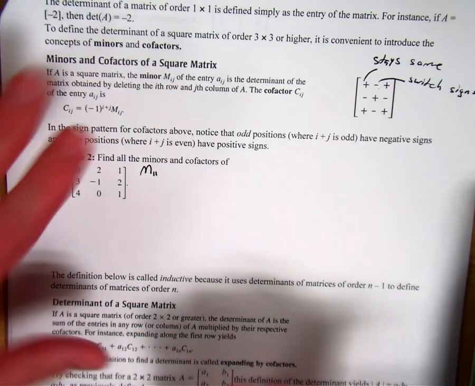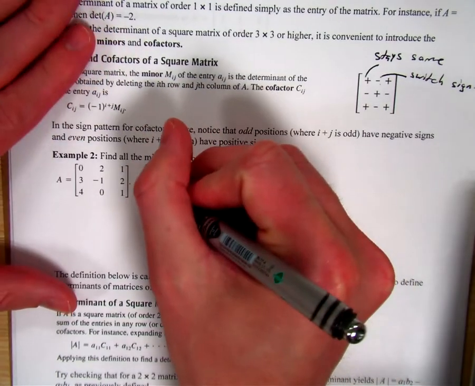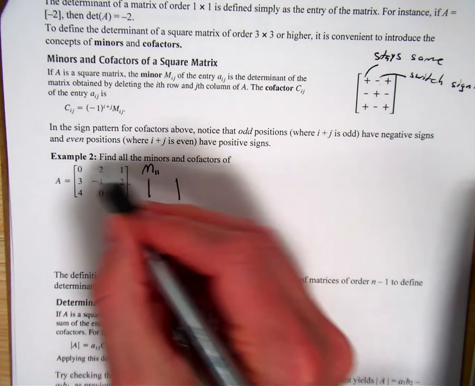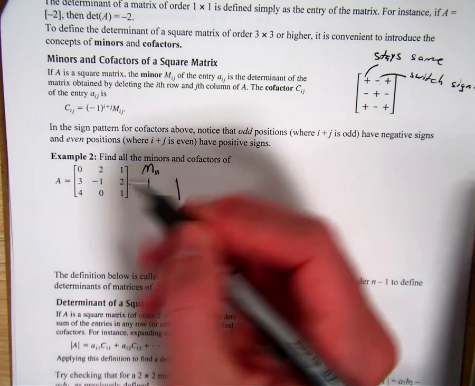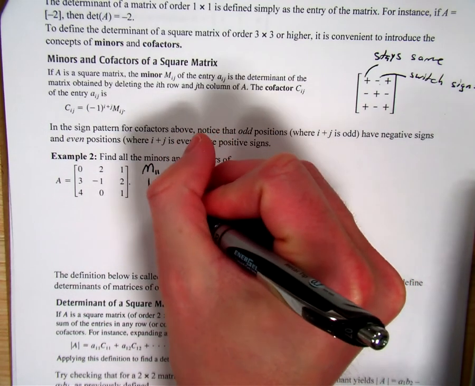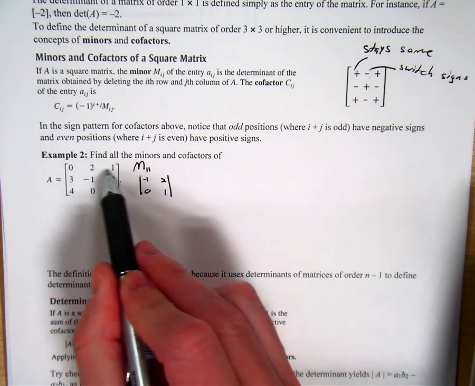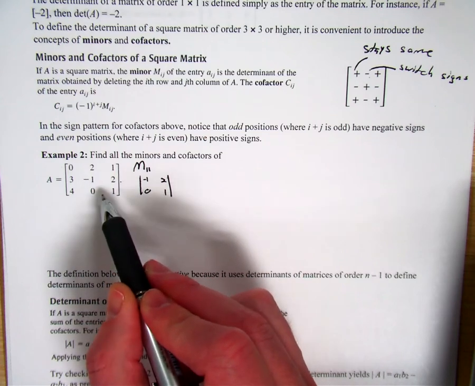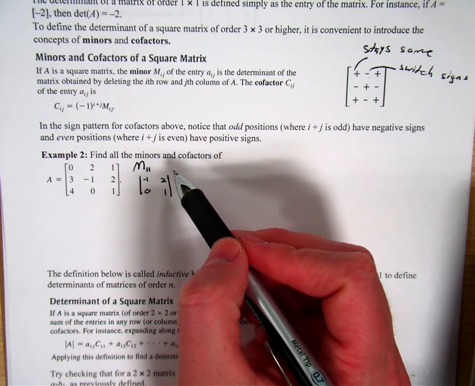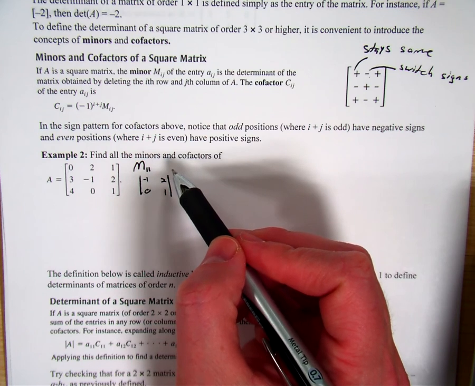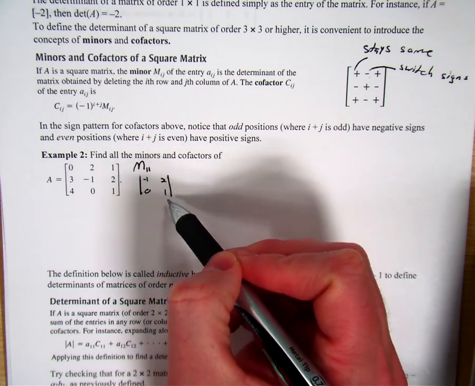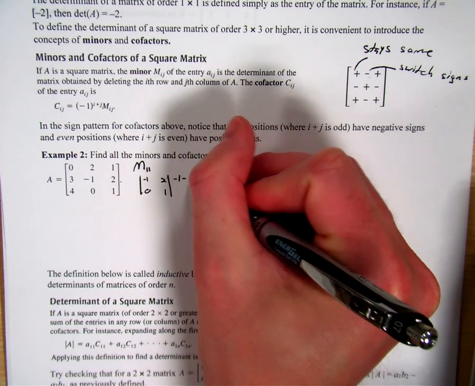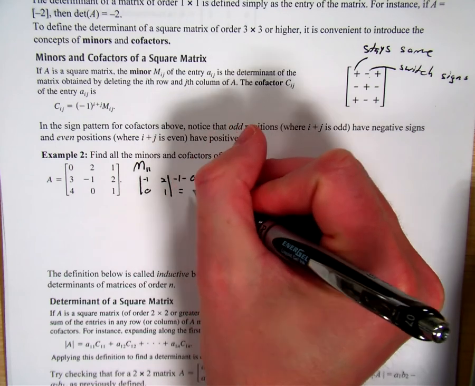Alright, I'm going to show some work here for the first one. So we're going to delete the first row and the first column, so we're just looking at those 4 numbers: negative 1, 2, 0, 1, right? Because we crossed off the first row and the first column. So we're working on those 4. Okay, so difference here of the diagonals. We're going to have negative 1 times 1, which is negative 1, minus 2 times 0, which is 0. We're going to have negative 1.